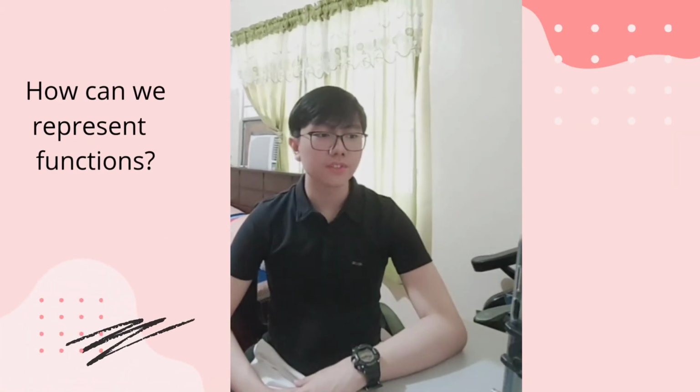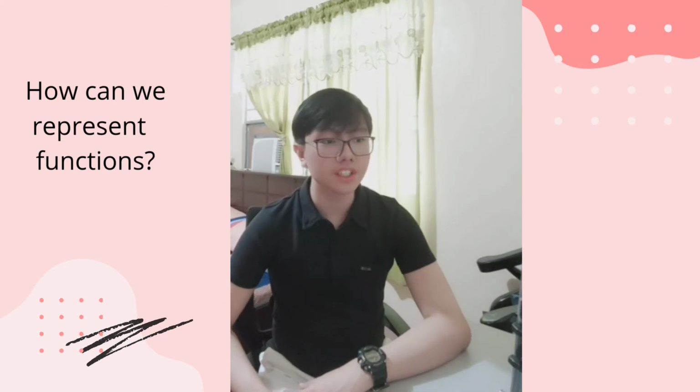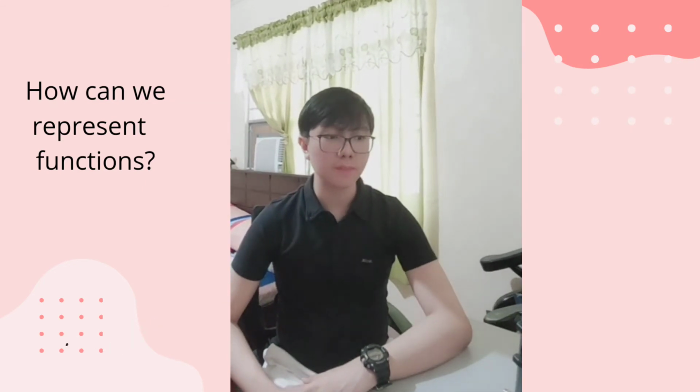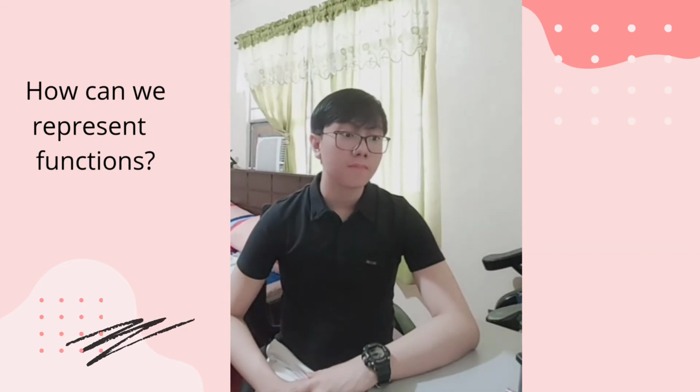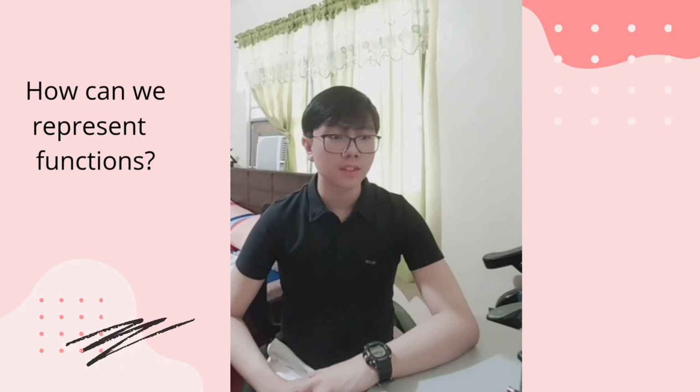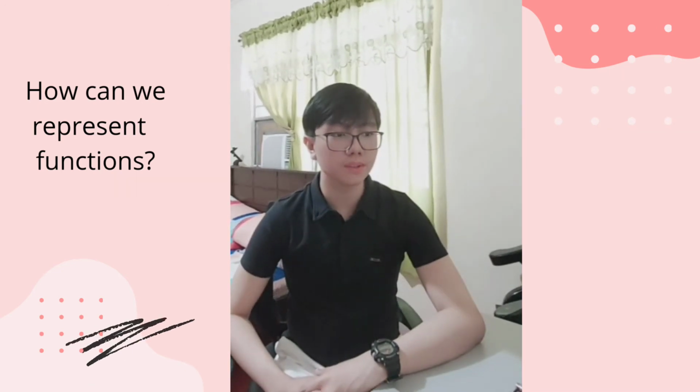How can we represent functions, you ask? Functions can be represented in various ways, such as by making a table of values, mapping out the correspondence, plotting the given coordinates to illustrate a graph, listing the variables down as a set, or verbally representing it.